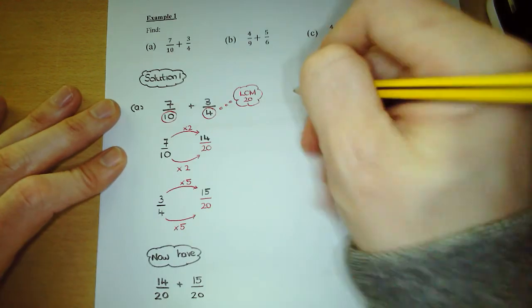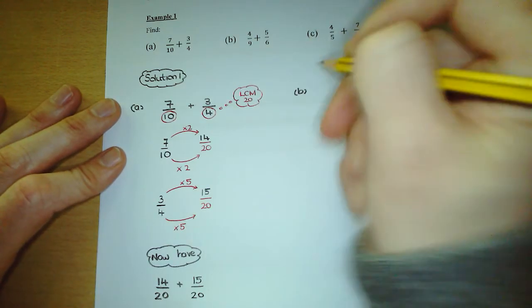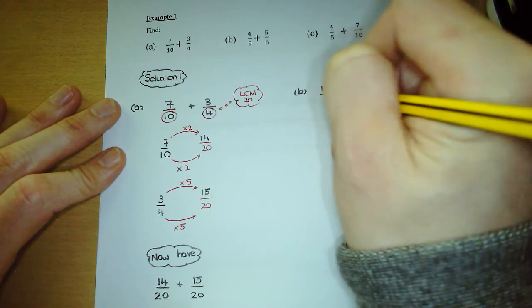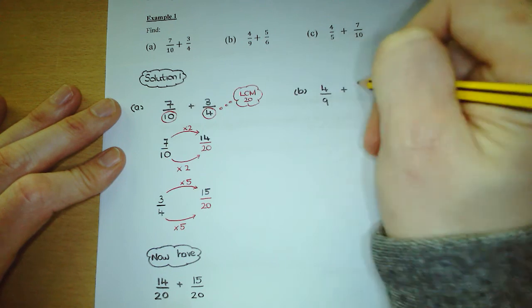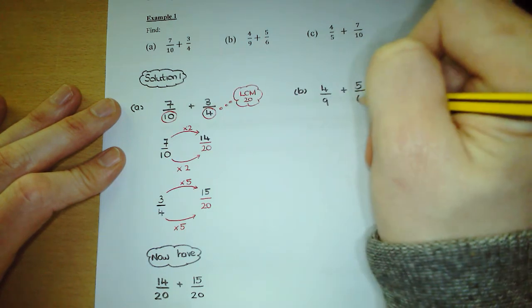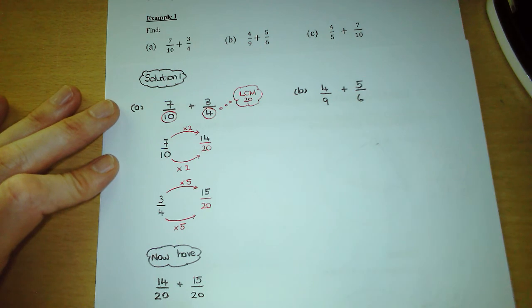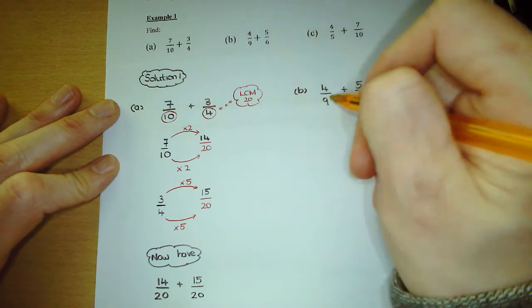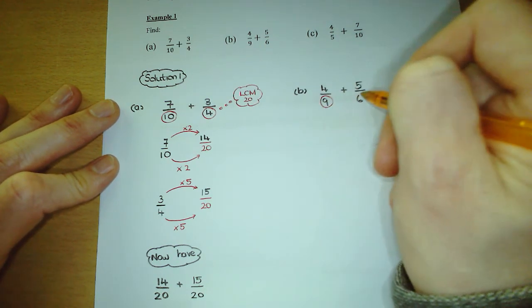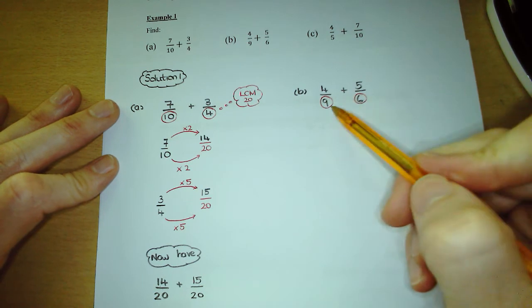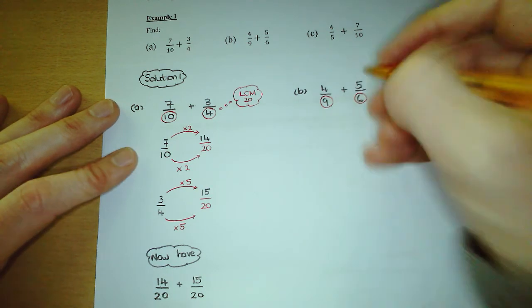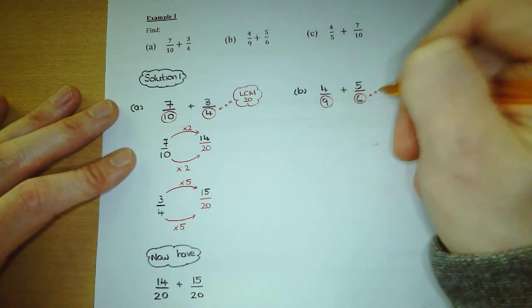Part B, we have 4/9 and we want to add 5/6. So again, in order to add or subtract fractions, we must make the denominators the same. So we're going to get the LCM of both denominators. So the smallest number that 9 and 6 both go into is going to be 18.